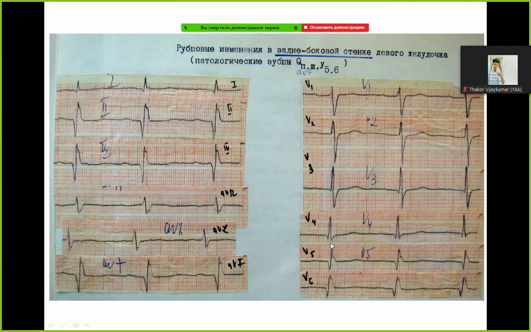This example of scar stage of myocardial infarction of the posterior and lateral wall of left ventricle, because we have only pathological Q. ST segment is on baseline. The T wave is slightly positive in the second standard lead, third standard lead, aVF, V5 and V6 chest leads.